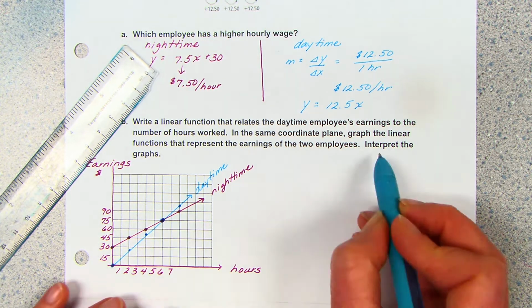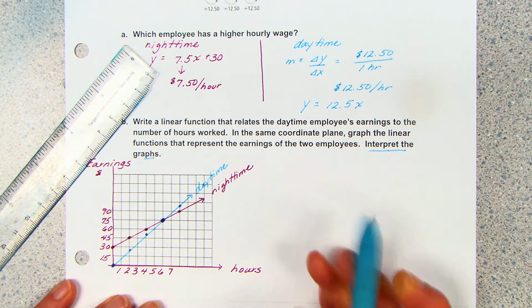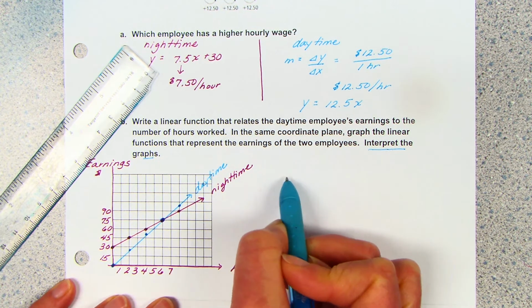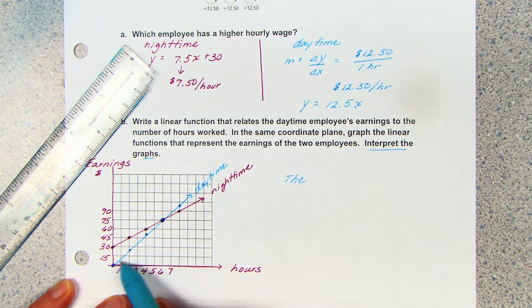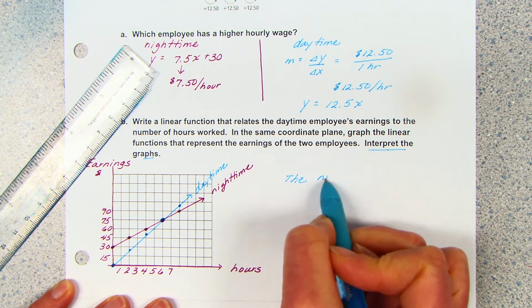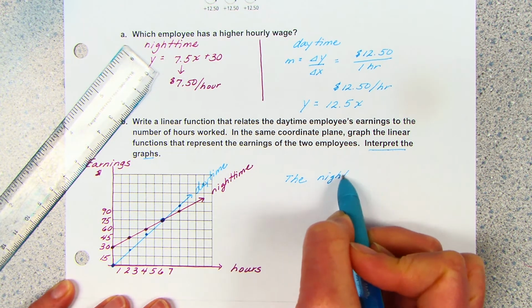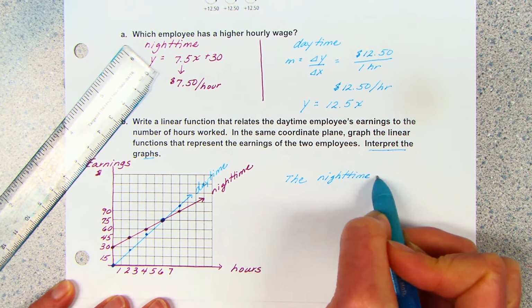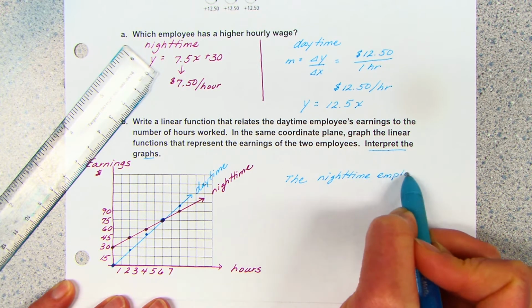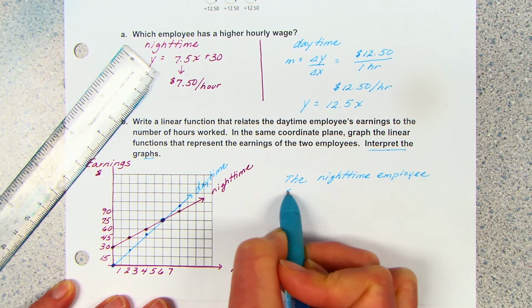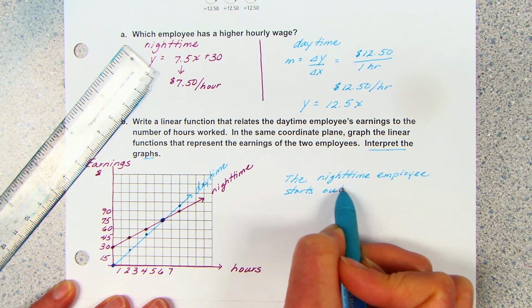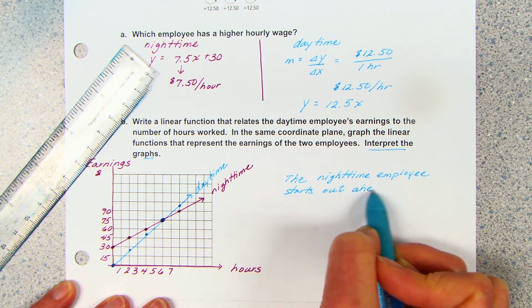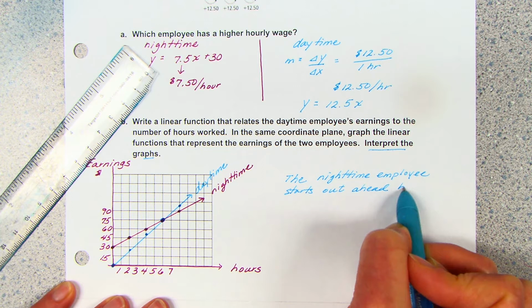So when it says to interpret the graphs, you can say the nighttime employee starts out ahead, maybe by $30.